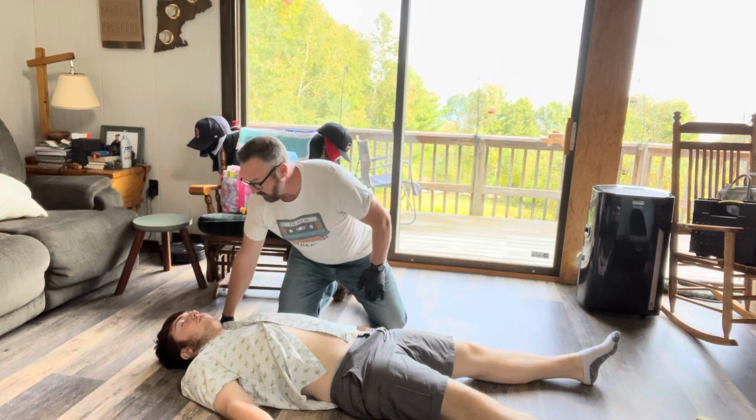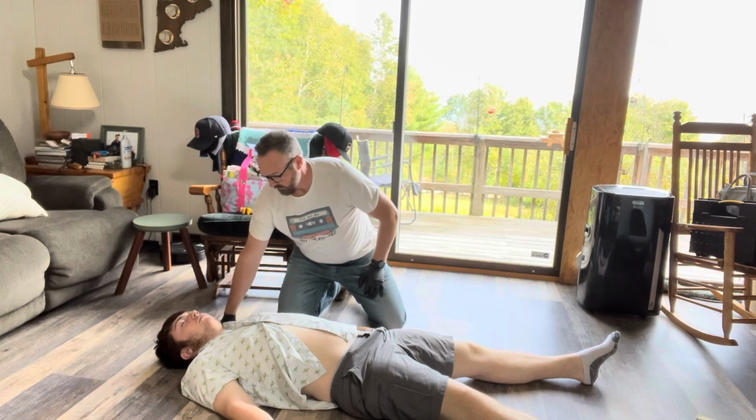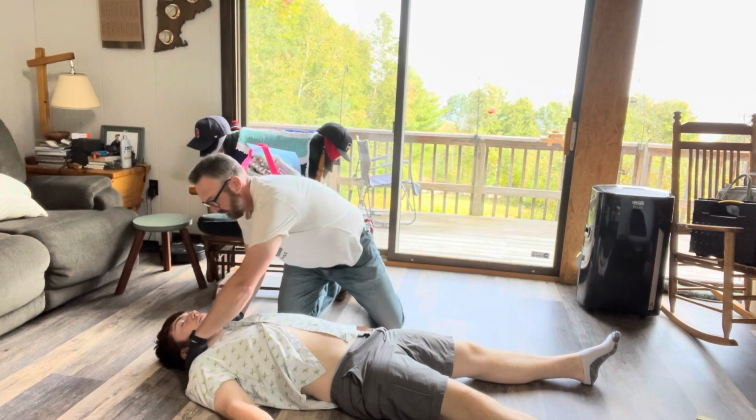Breathing regularly, appears to have a patent airway. Breath sounds are normal. I'm going to check for any major bleeding.